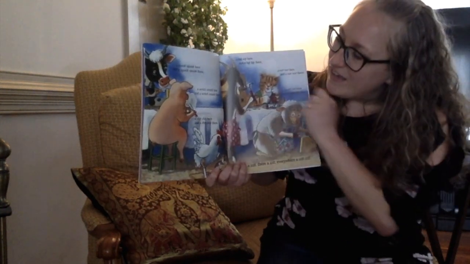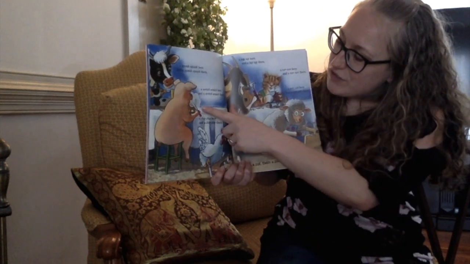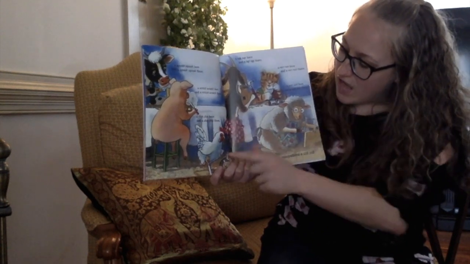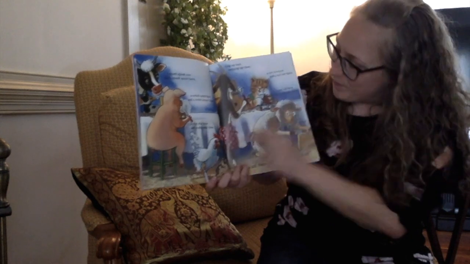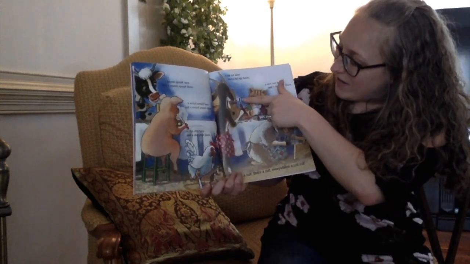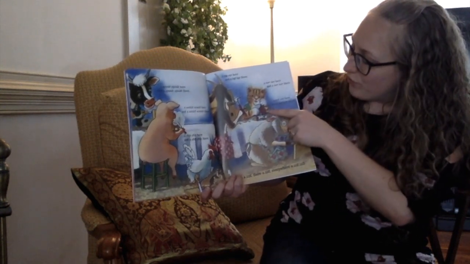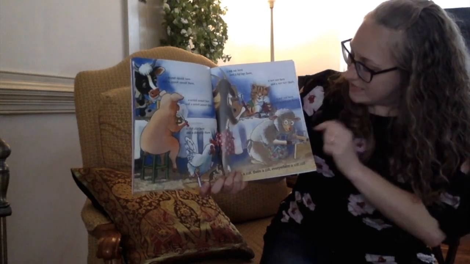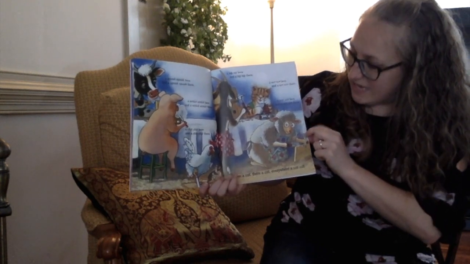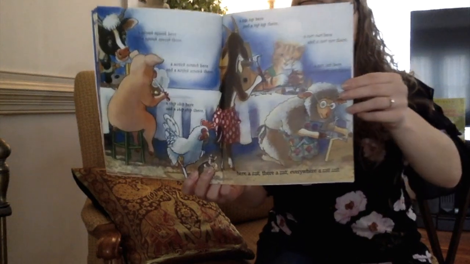A squeak, squeak here and a squeak, squeak there. A scritch, scratch here and a scritch, scratch there. A chip, chip here and a chip, chip there. A tap, tap here and a tap, tap there. A rrr, rrr here and a rrr, rrr there. A zit, zit here and a zit, zit there. Here zit, there zit, everywhere zit, zit.